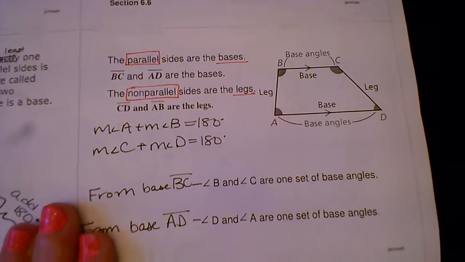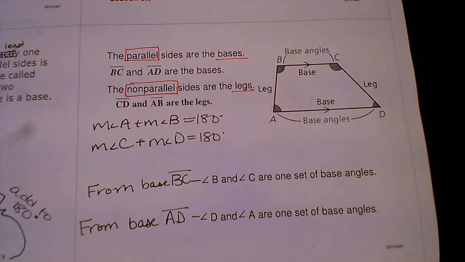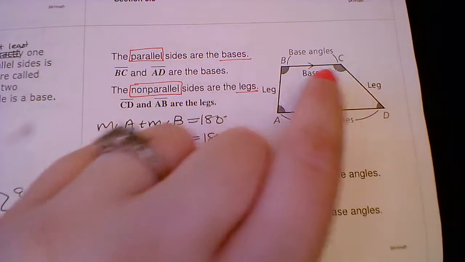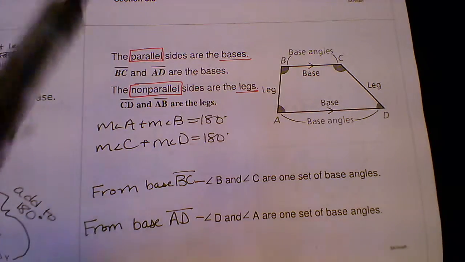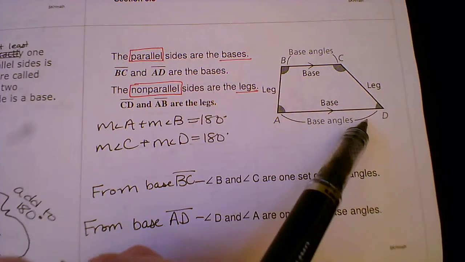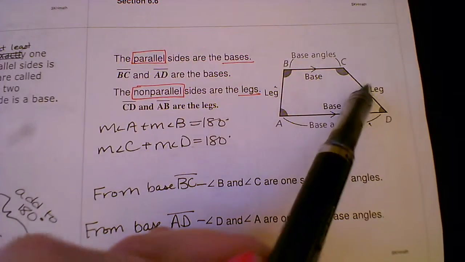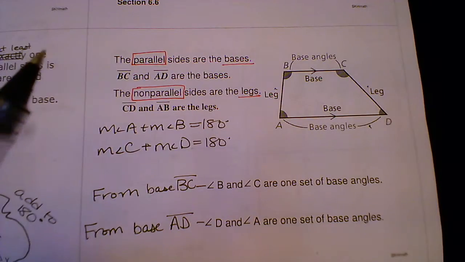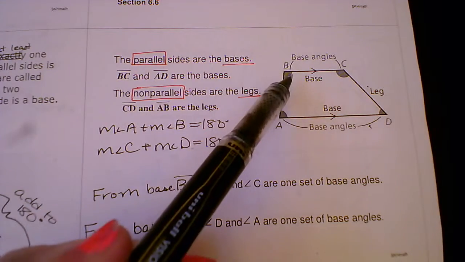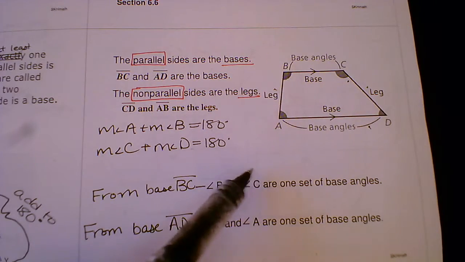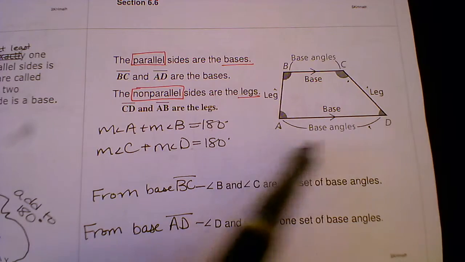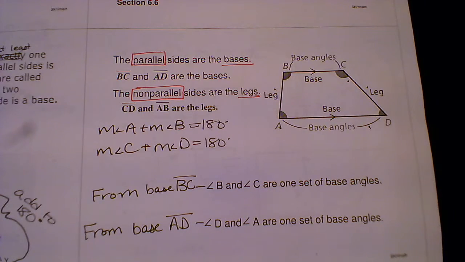Here in this slide, we're just describing the pieces of the trapezoid. We have our base angles. They are on the same base. Remember, the parallel sides are the ones that are the bases, and then the other two sides that are not parallel are called legs. So base angles B and C come from the same base, and then base angles A and D come from the same base.